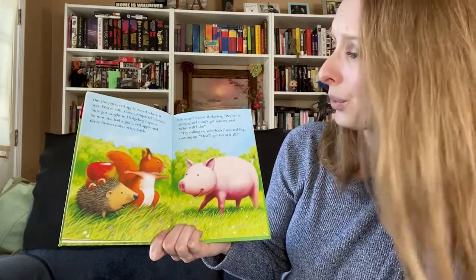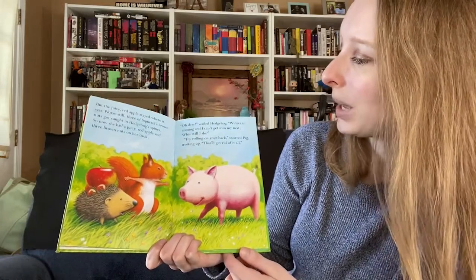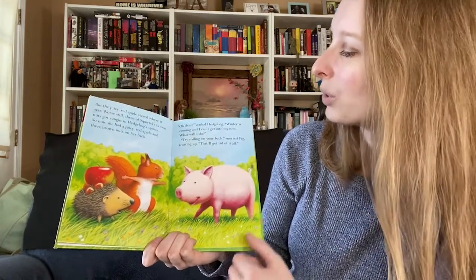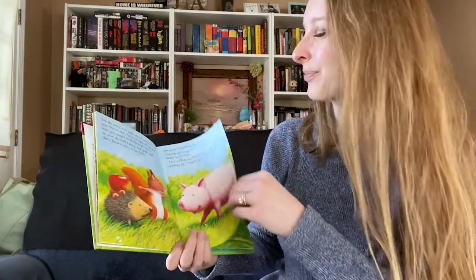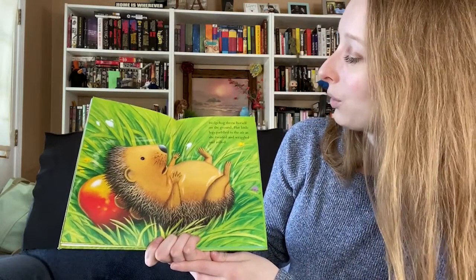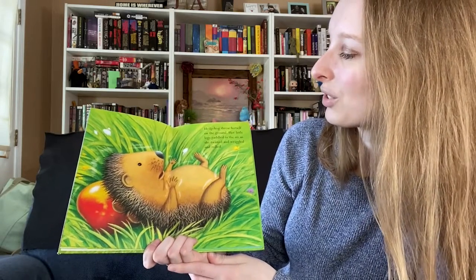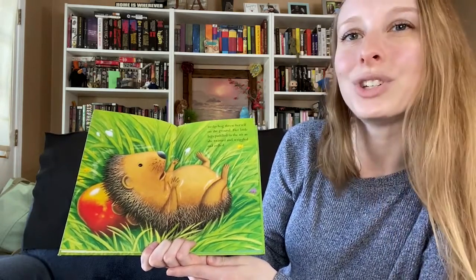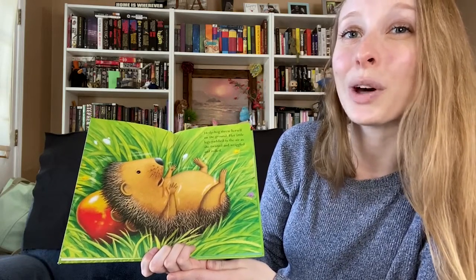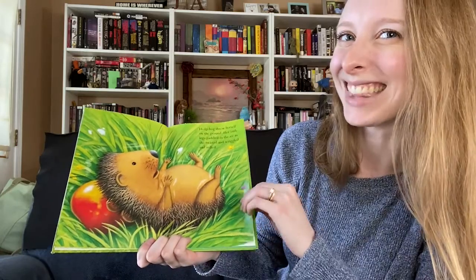What will I do? Try rolling on your back, snorted Pig, trotting up. That will get rid of it all. Hedgehog threw herself on the ground. Her little legs paddled in the air as she twisted and wriggled and rolled. What do you guys think? Do you think this will help get the apple off of Hedgehog's back? Let's see.